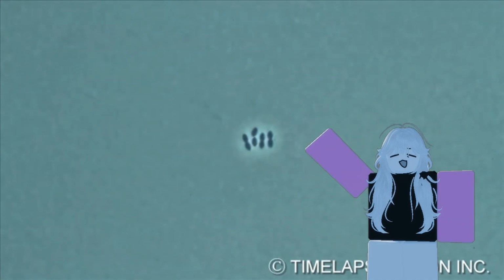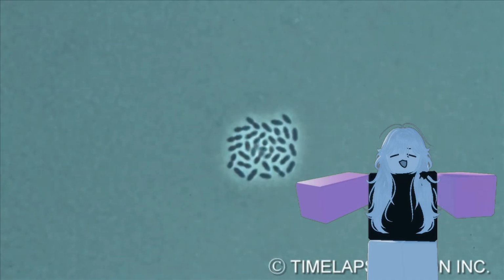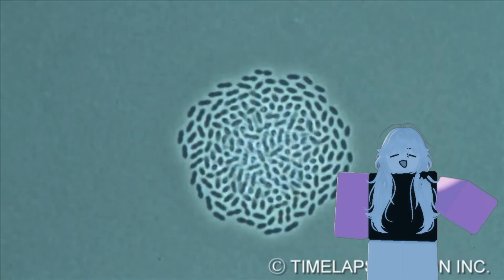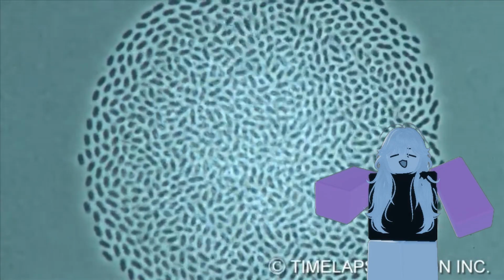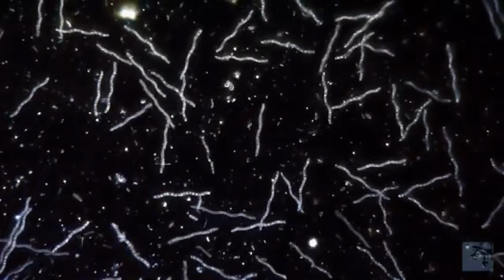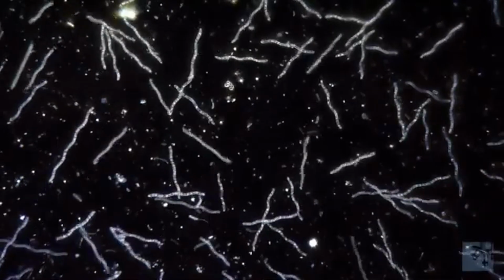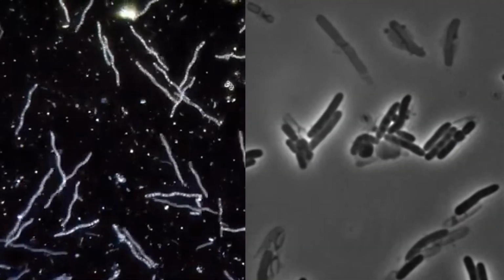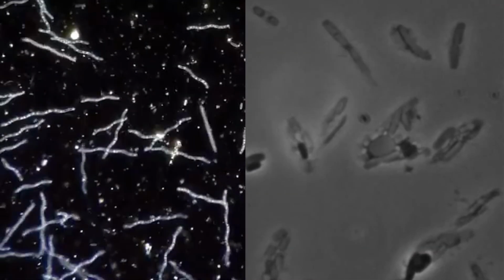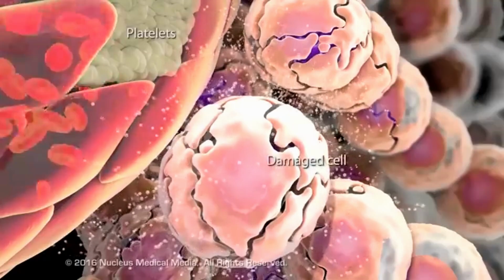Bacteria work in a slightly different way. They replicate rapidly in a process called binary fission, each cell dividing every 20 minutes or so. Bacteria produce exotoxins and endotoxins. Exotoxins destroy host cells, while endotoxins are released instantly when the bacteria dies. All of this damage causes inflammation.